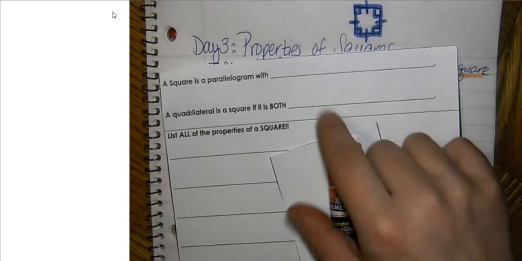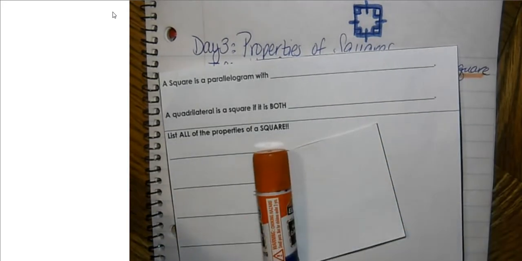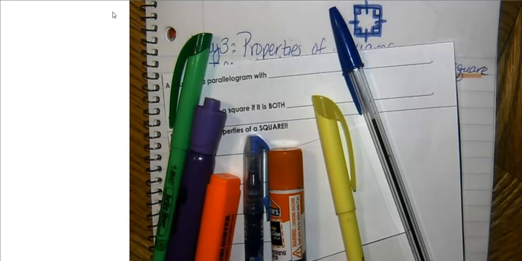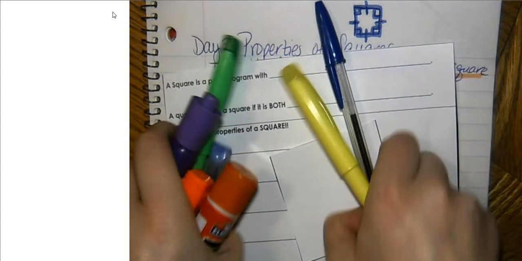For today's lesson, you are going to need the cutouts for squares. So please make sure that you have that cut out. You're going to need a glue stick. You're going to need something to write with, and you'll need colors. So if you wouldn't mind making sure that you have all of these supplies before you get started for today, that would be very helpful.